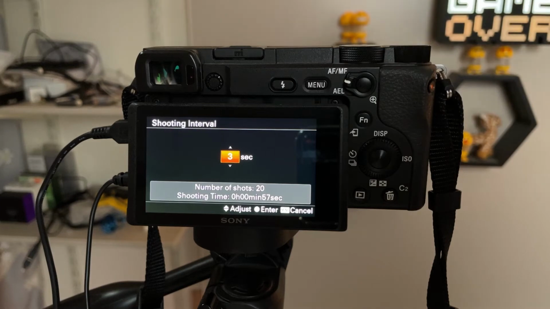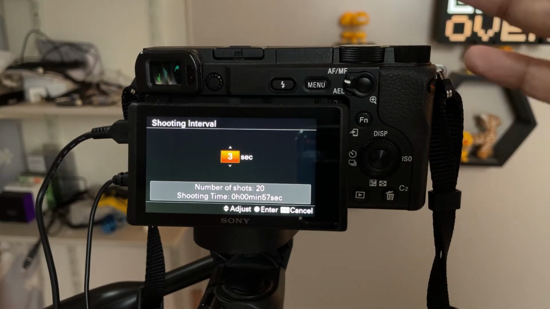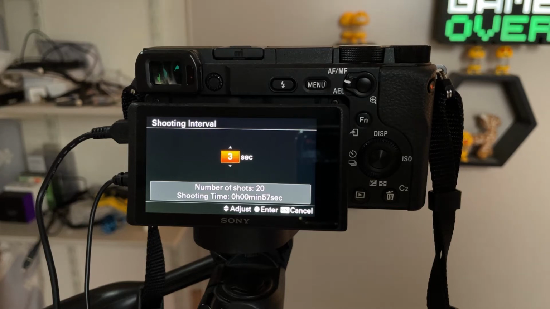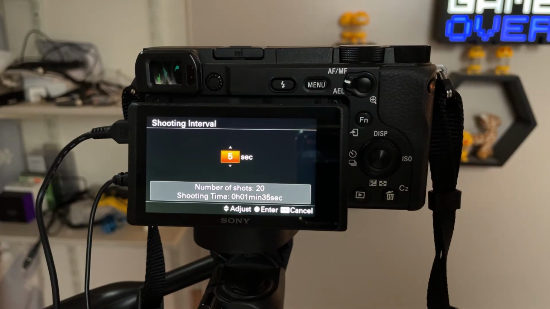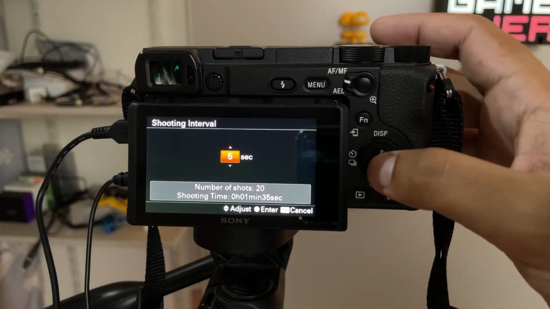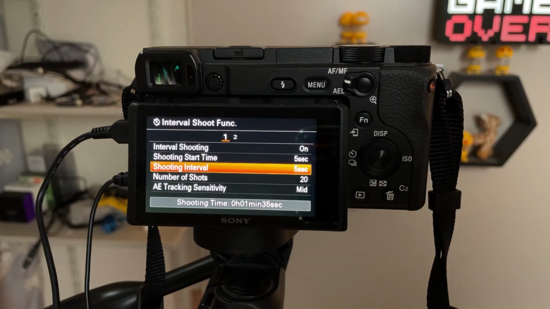But if you have objects that are moving slowly, like if you are making a time lapse of clouds moving slowly or the shadow of a tree, then you need to have a shoot interval with higher seconds. So I'm going to record clouds in the sky. It is a rainy day and the clouds are moving really slowly, so I'm going to set the interval to 5 seconds. Again, if you need to know more about shooting interval, you can let me know in the comment section. I will make a video, or you can check out other people's videos as well.